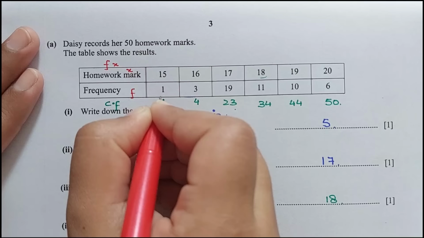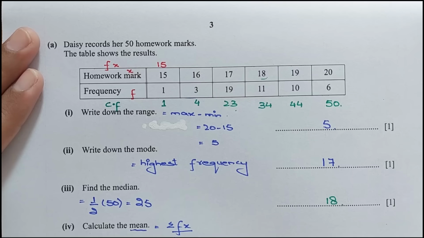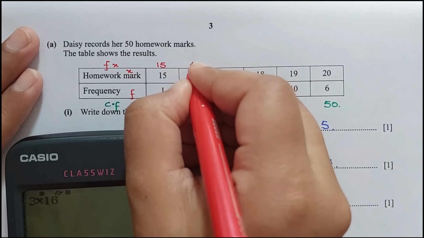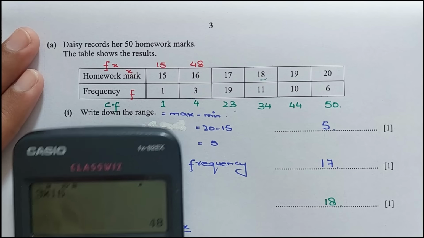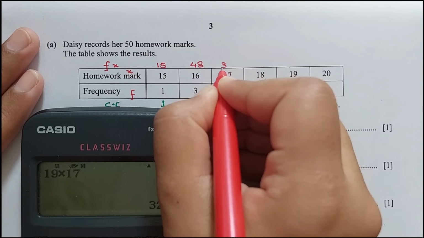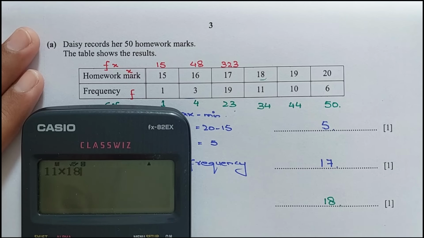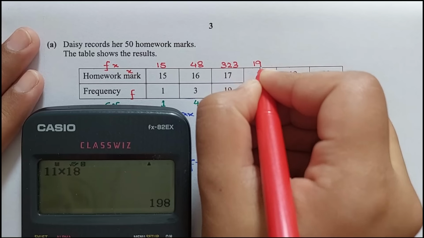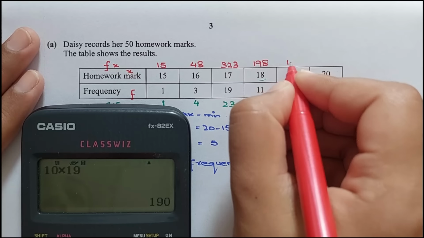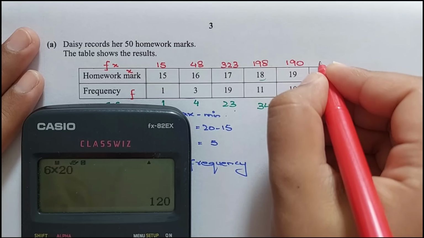The product. 1 times 15 is 15. 3 times 16 is 48. 19 times 17 is 323. 11 times 18 is 198. 10 times 19 is 190. And 6 times 20 is 120.